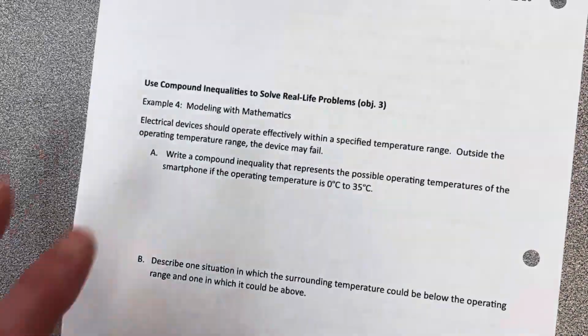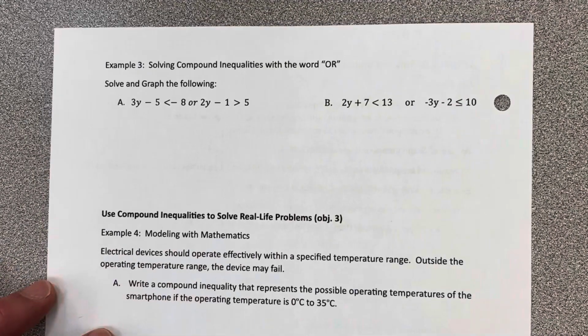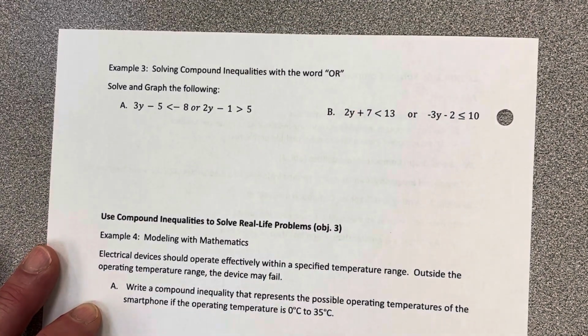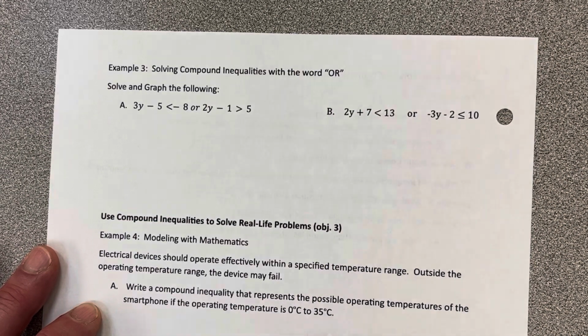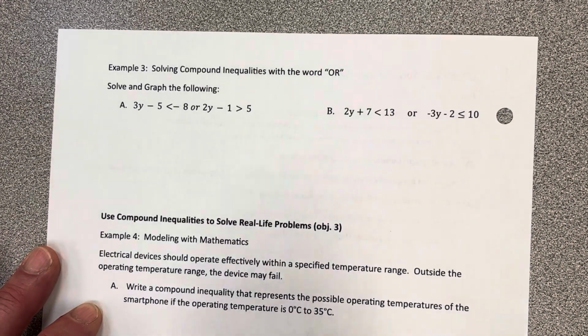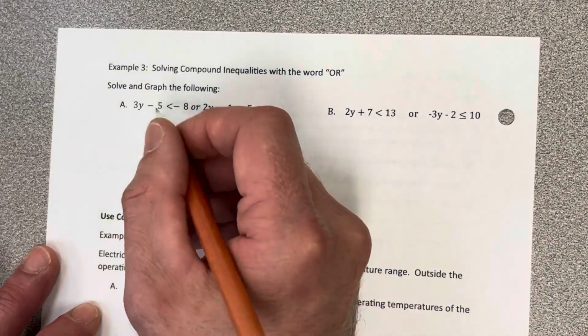All right, let's flip it over here. By the way, if I'm going too fast, you can always pause the video and work them out on your own. Go at your own pace. Now, for OR compound inequalities, you're stuck basically just solving two separate problems, solving each inequality separately, which could be worse, I guess, but yeah.